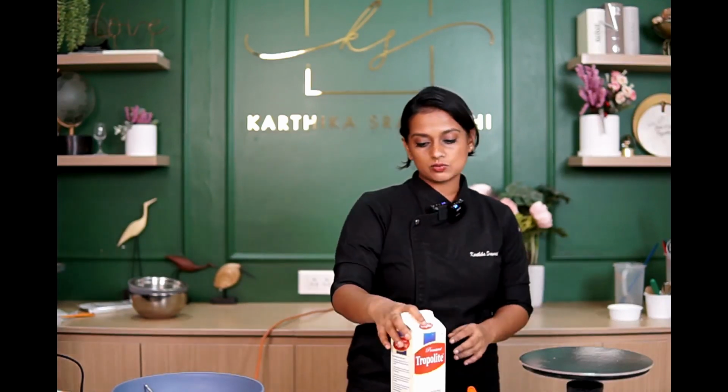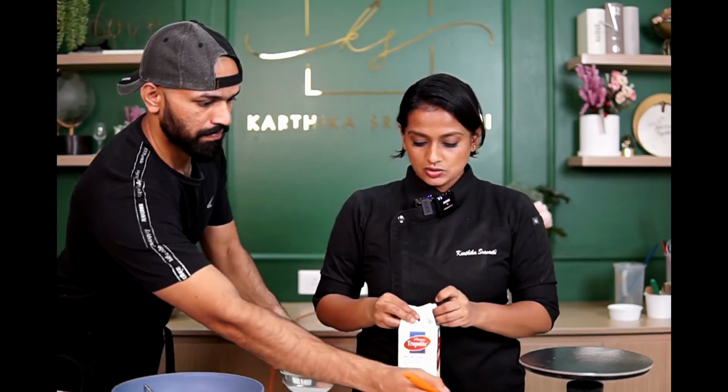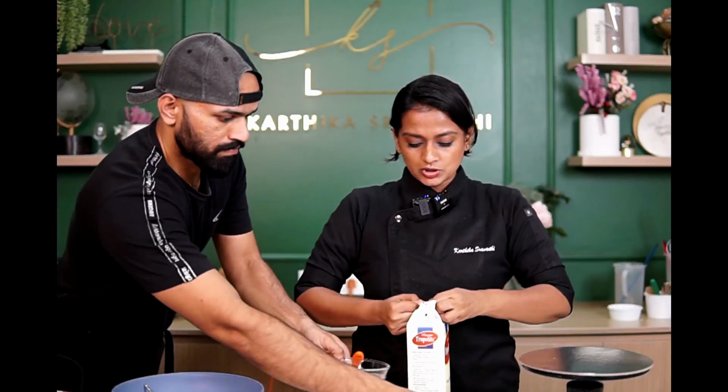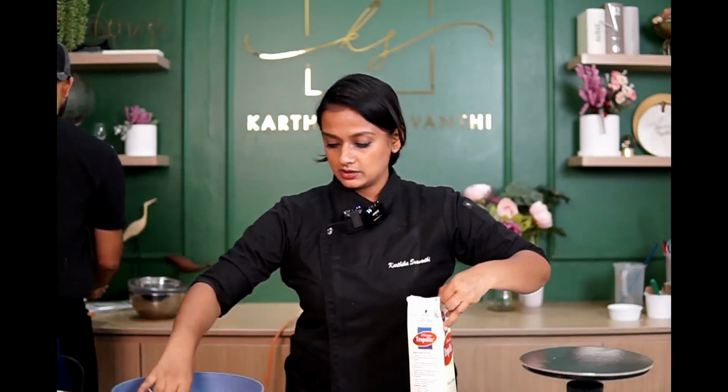I will not suggest dairy whipping cream for icing your cakes, especially in this heat. That's why I'm using a non-dairy whipping cream. This comes frozen, so when you buy it from the shops, it'll be frozen. What you need to do is put it in the fridge overnight so that it becomes totally liquid.